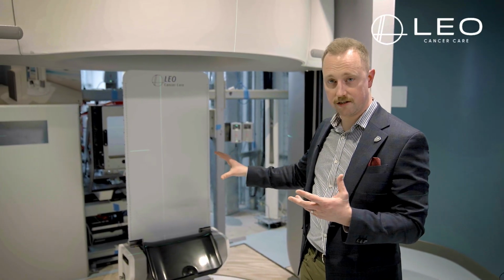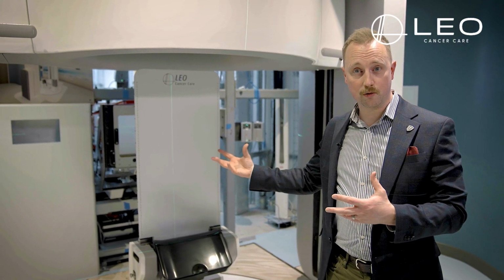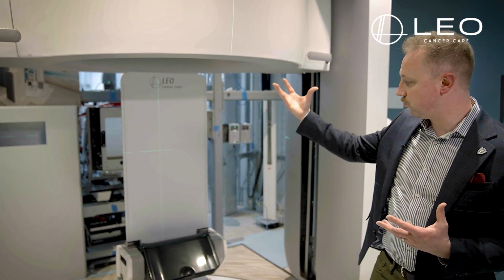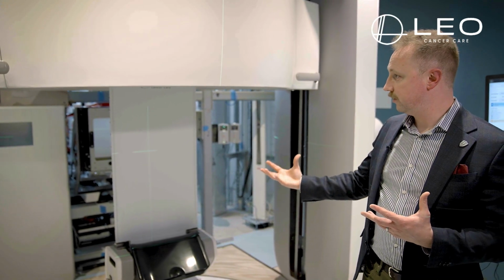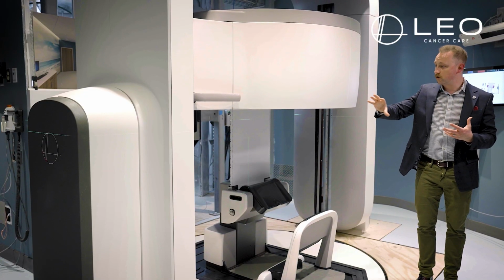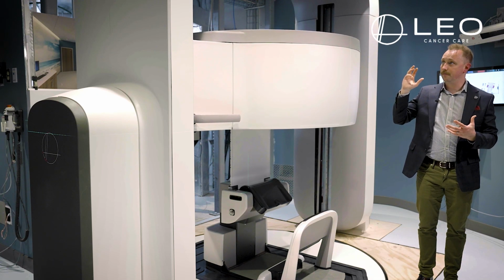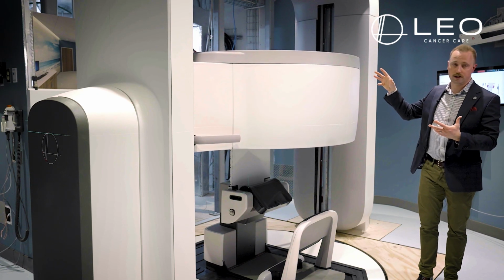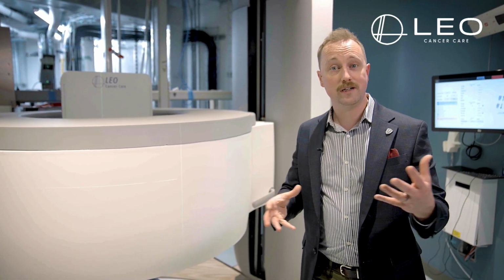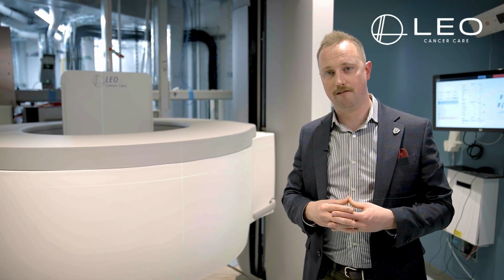Once we have the patient set up in their comfortable, optimized posture, we bring the CT ring down around the patient, noting that the angle of these arms on the side is always parallel to the direction of the backrest. So we're always imaging with the same imaging planes that we typically see in radiation therapy today.